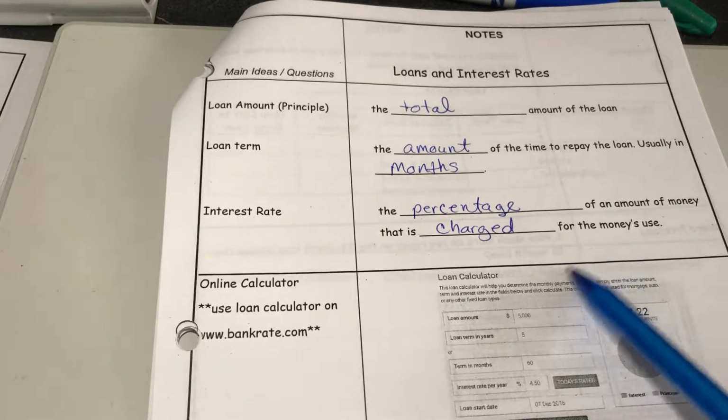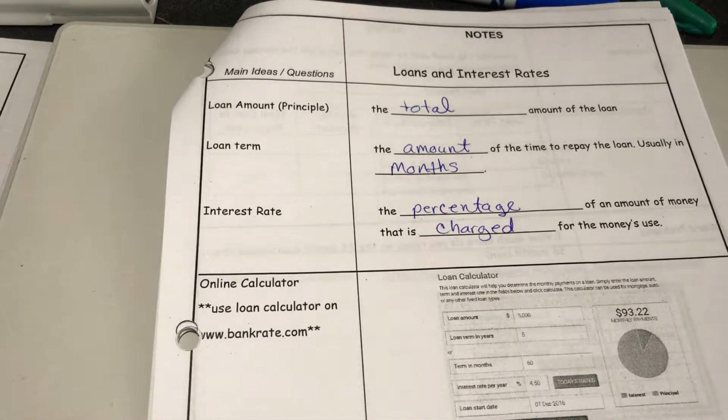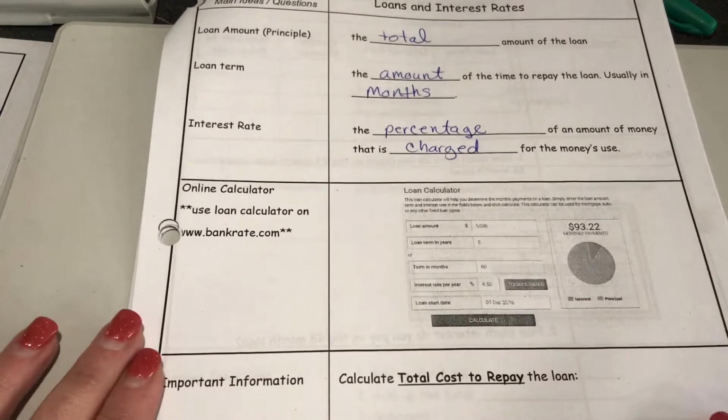It's the percentage of an amount of money that is charged for the money's use. You're using that money ahead of time, so they're gonna charge you extra money to use that money because you didn't have that $20,000, $50,000, whatever on hand. Are y'all with me? All right, online calculator.